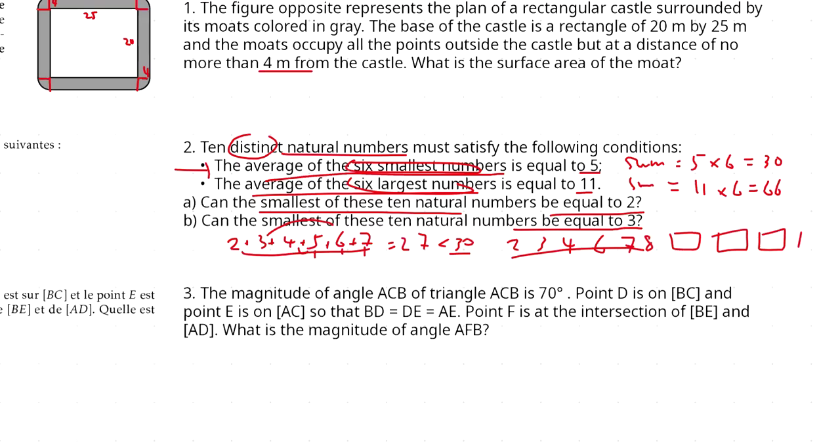The second condition is that the sum of the six largest numbers will be 66. We already have 7 and 8, which makes 15. So the sum of the four large numbers will be 66 minus 15, which gives us 51. Yeah, 51. And that's really possible.